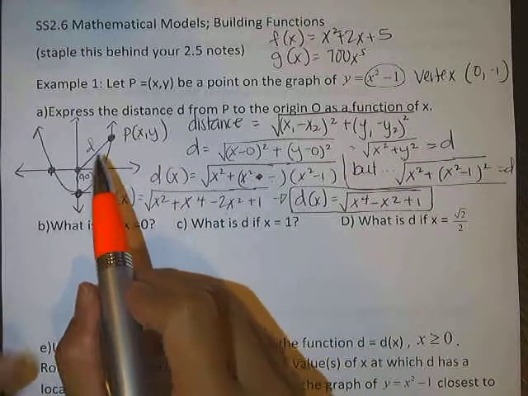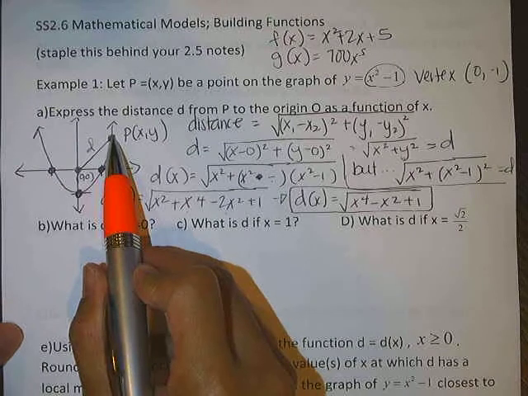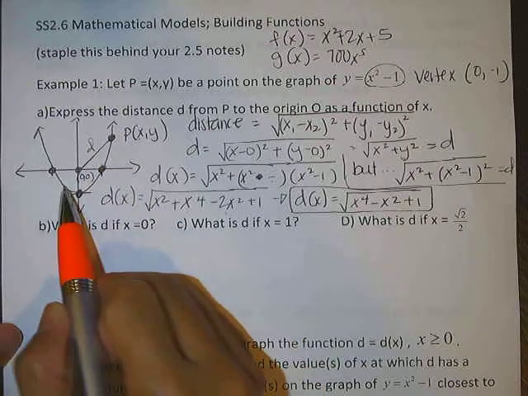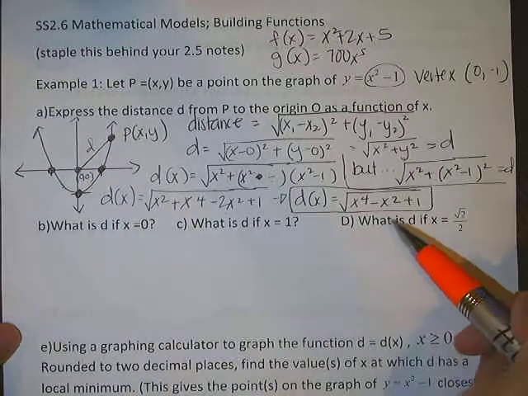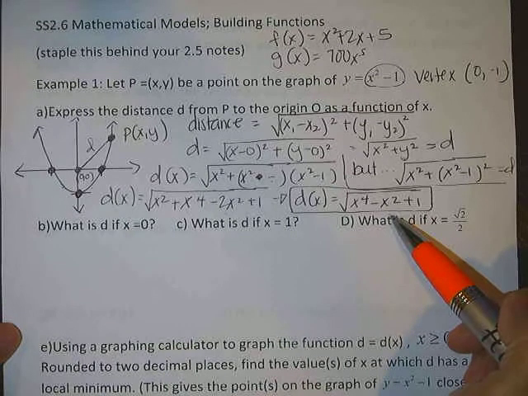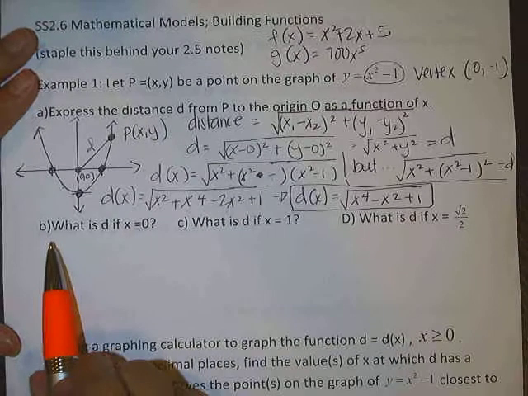So I don't care what p is. P can be over here, p can be here, p can be here. And I can use the same formula as long as I know x. Okay. Alright, so part B.